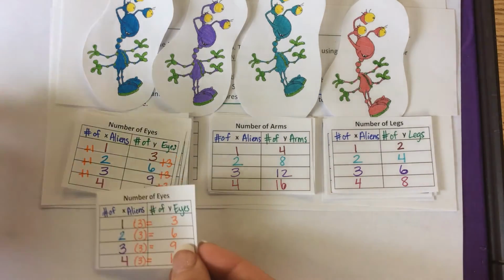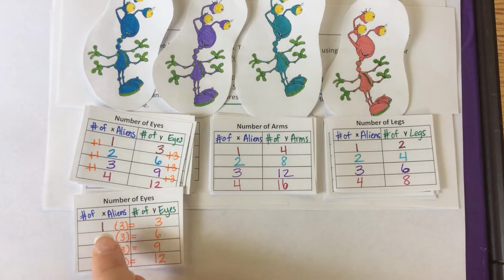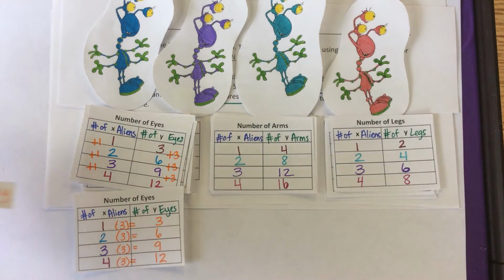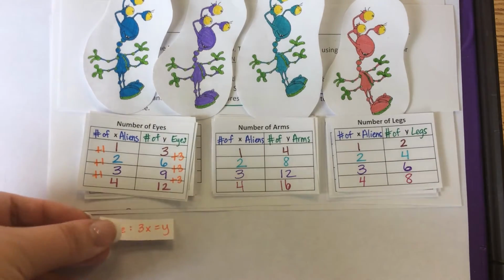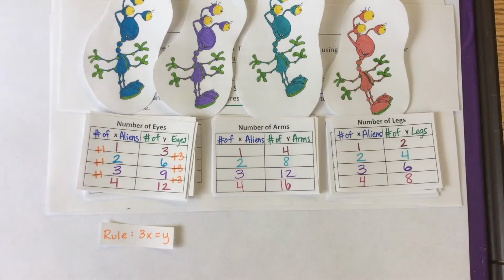What does match is when I do times 3. X times 3: 1 times 3 is 3. 2 times 3 is 6. 3 times 3 is 9. 4 times 3 is 12. And because it matches every single y value and x value, guess what? My rule is 3 times x equals y.